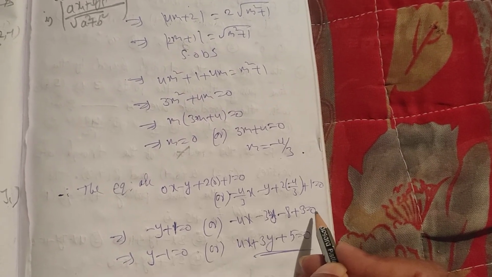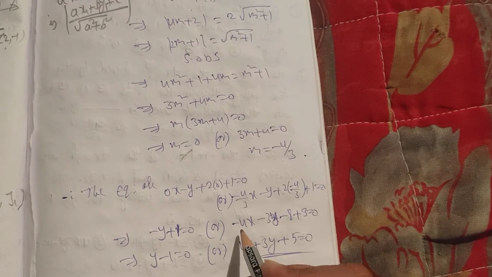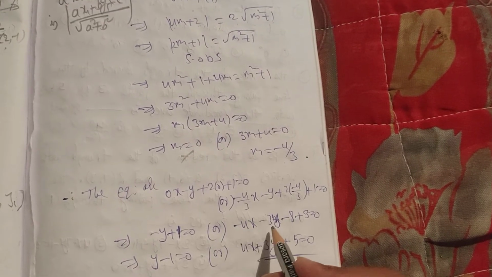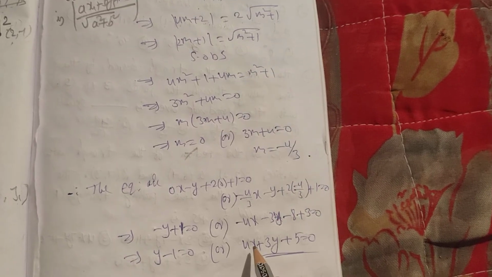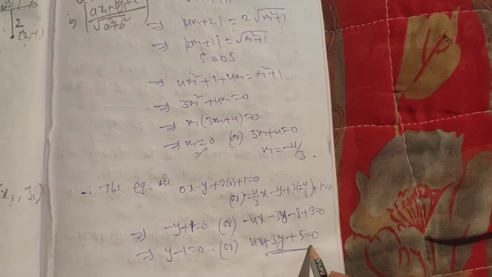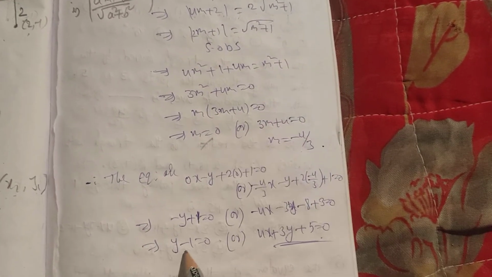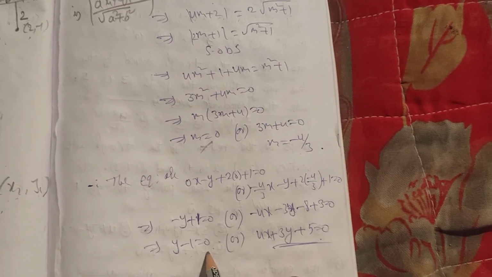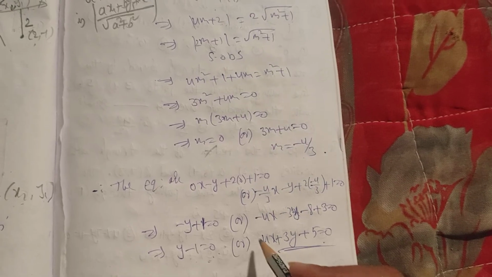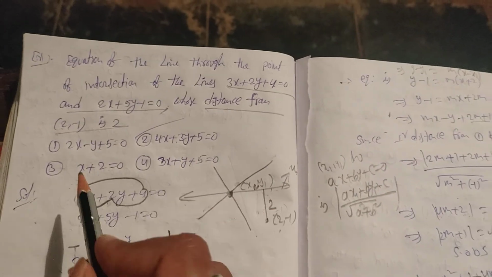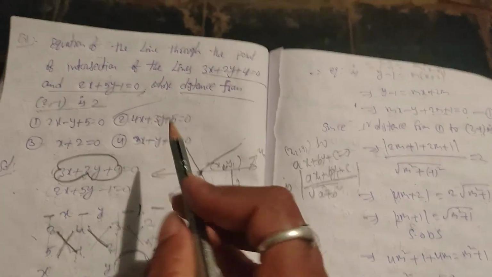So transpose the 3 to this side, you get 0 into 3, 0 only. So we have minus 4x minus 3y minus 5 is equal to 0. Take minus common, we have 4x plus 3y plus 5 is equal to 0, or y is equal to 1. In the given options, only this equation 4x plus 3y plus 5 is equal to 0 is there, and y is equal to 1 is not there. So this is the answer.